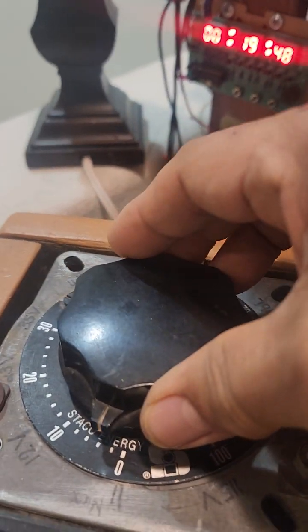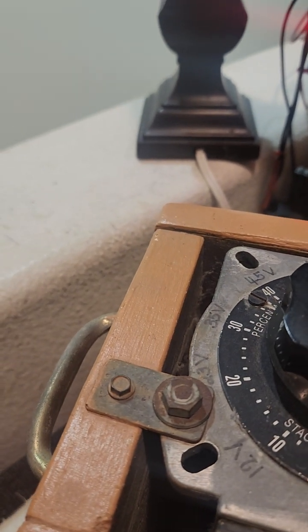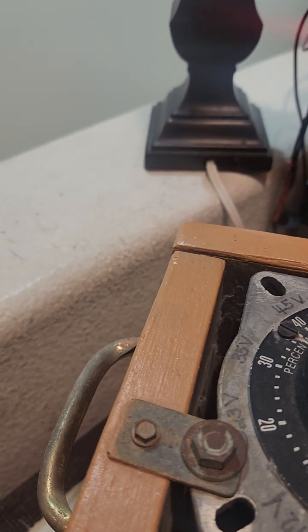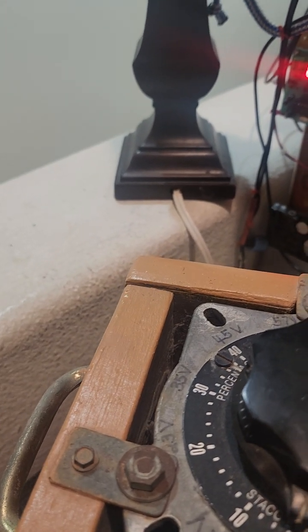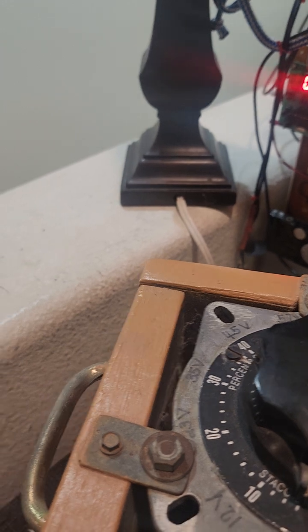Meaning to say, if I rotate this one to this location, a place on the zero marker, the output voltage of this one will be 0.